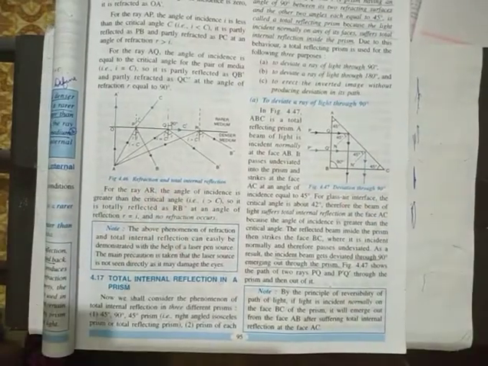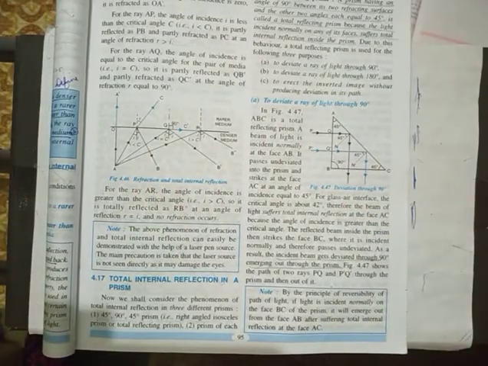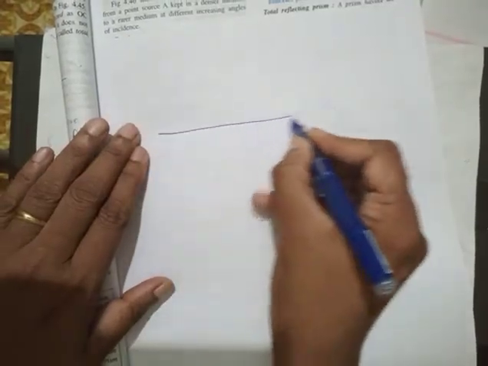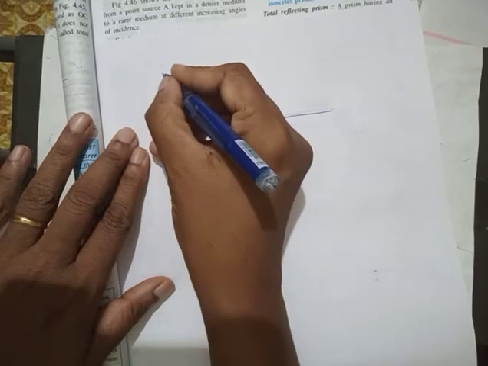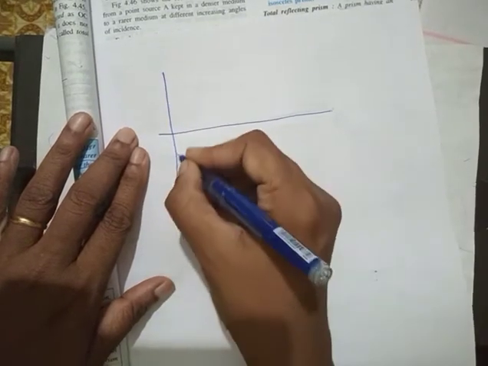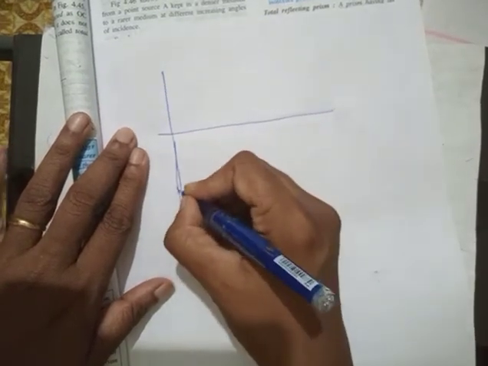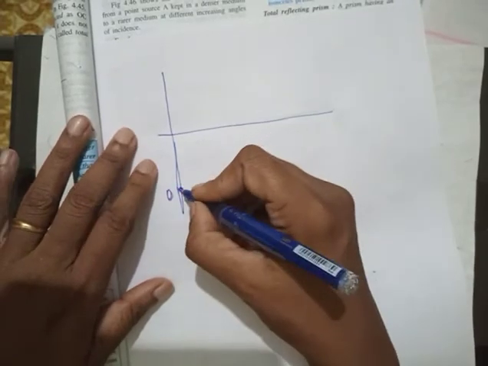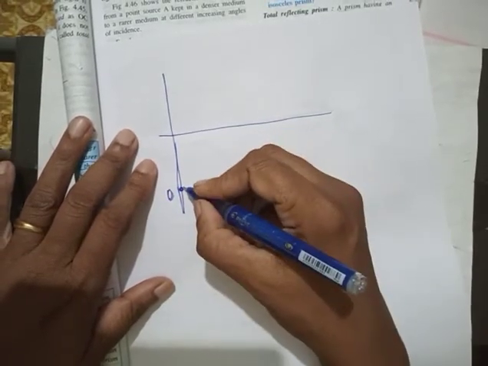Now, all the three diagrams we can show in a single diagram also. How are we going to show that? You take a long surface and a normal, a line like this. From this, let it be the object or incident ray.